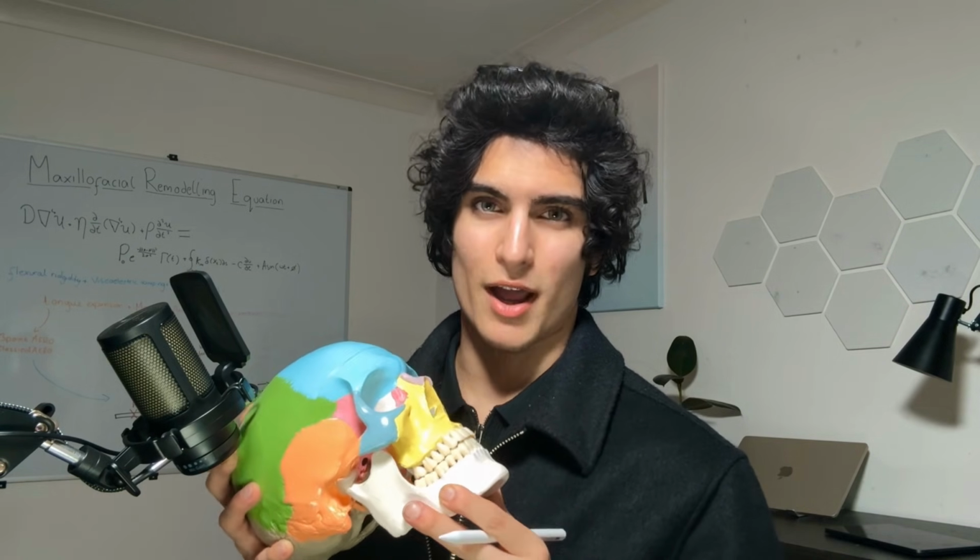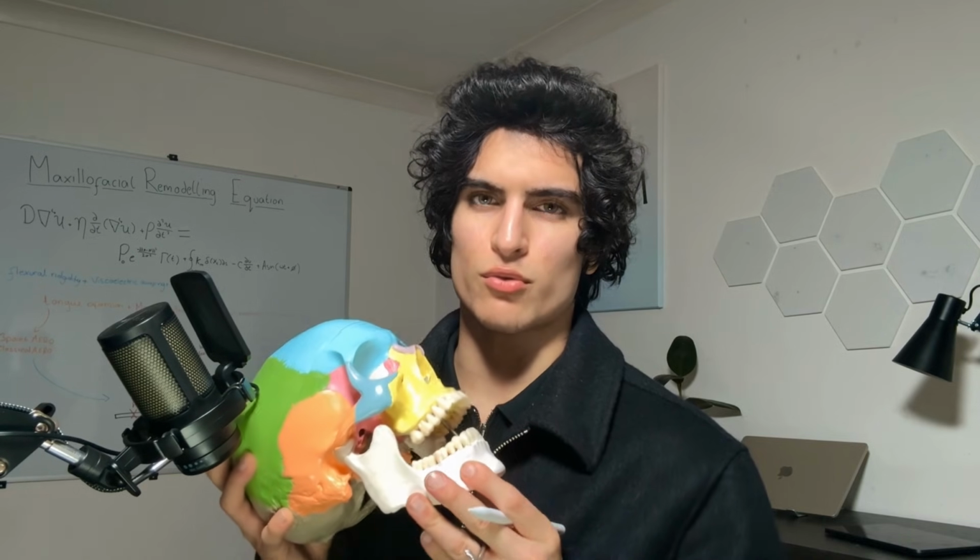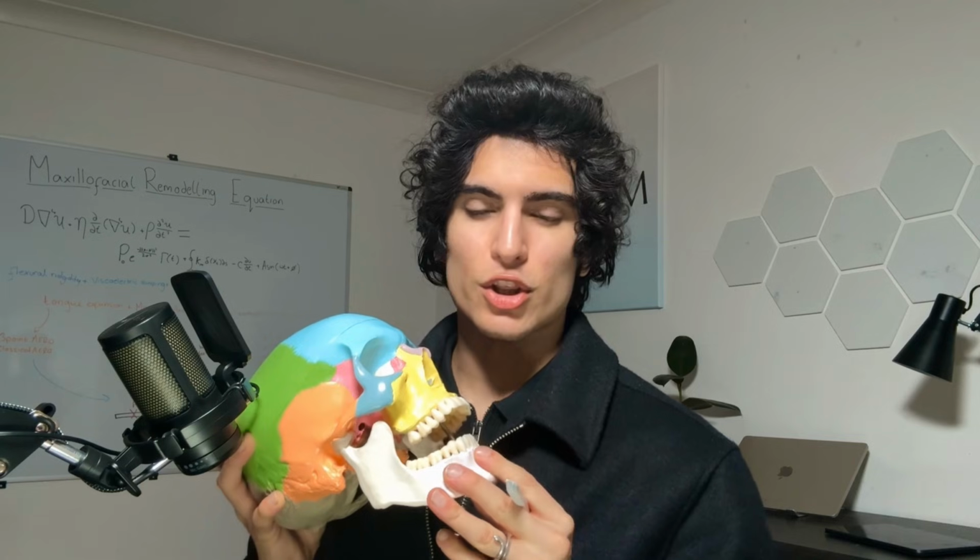So the longer that the ramus length is, the more torque you can supply. And the more torque you can supply, which we can think of as the rotational force, the more easily you can chew food, since the teeth are then going to have the bite force supplied from the mandible body.